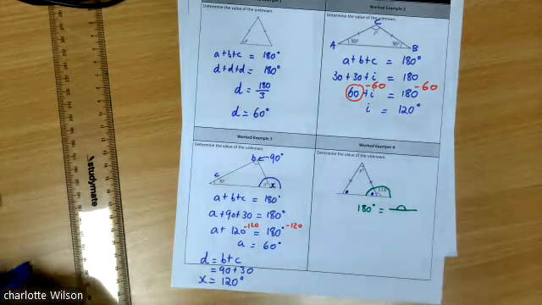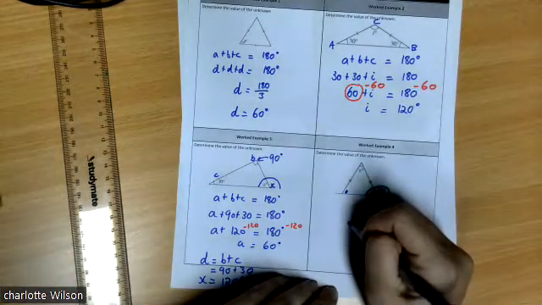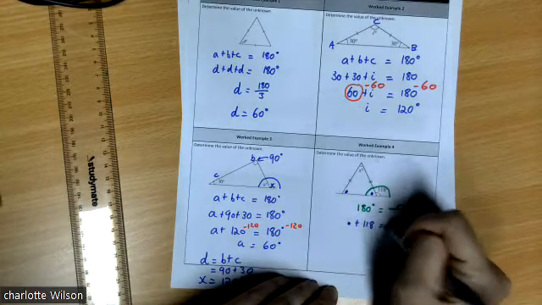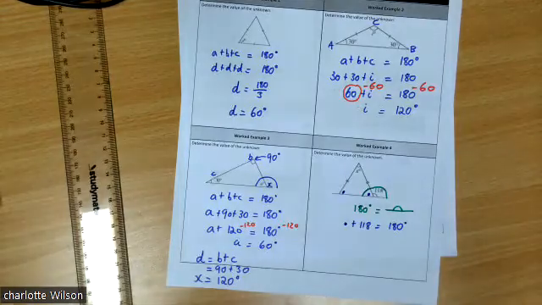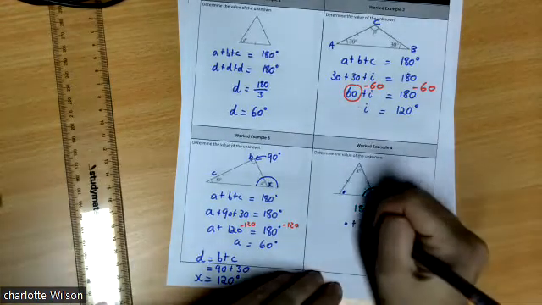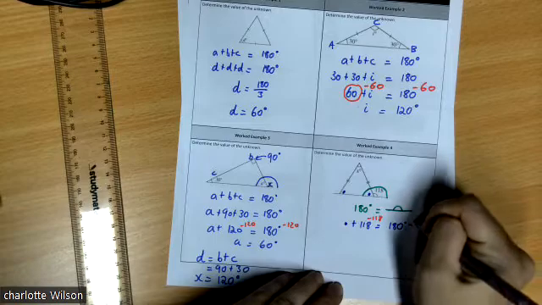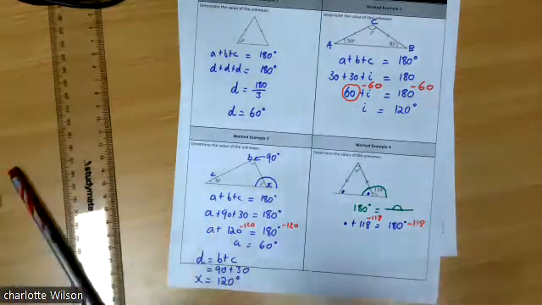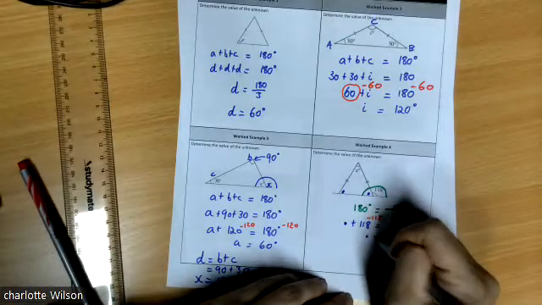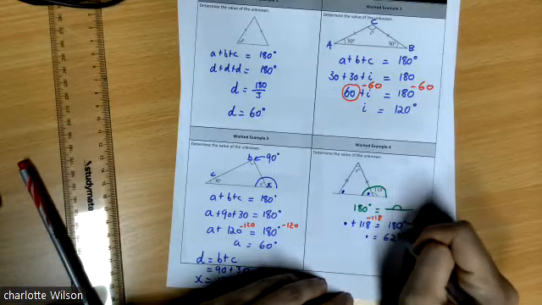So that means that our unknown angle plus 118 has to equal 180 degrees. So to move 118 to the other side, we need to subtract. So we subtract 118 from 180. And that means that our angle is equal to 62 degrees.